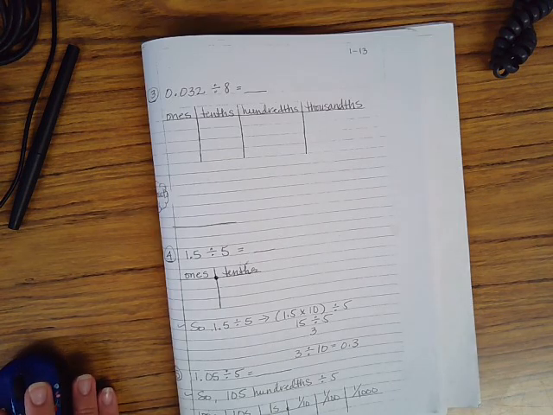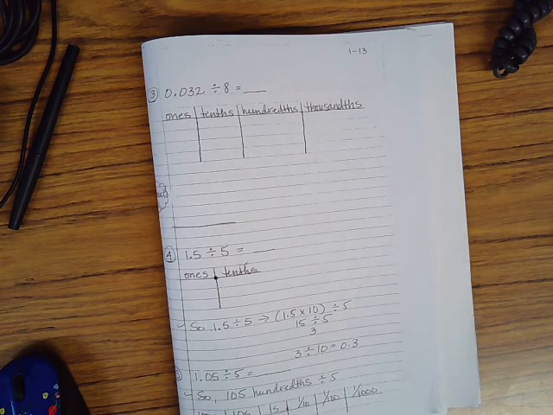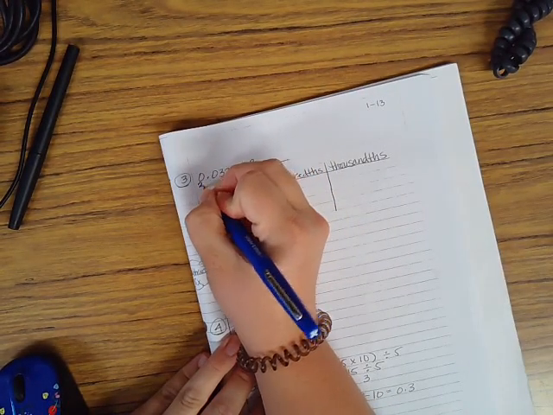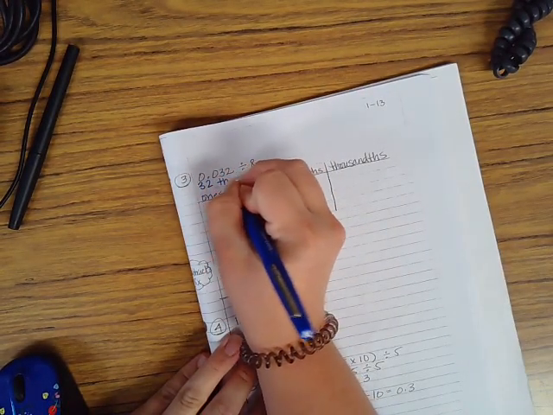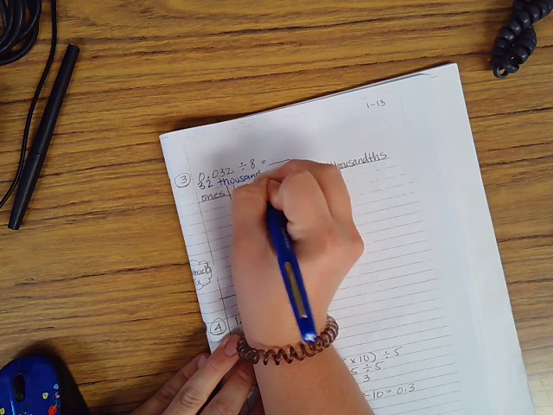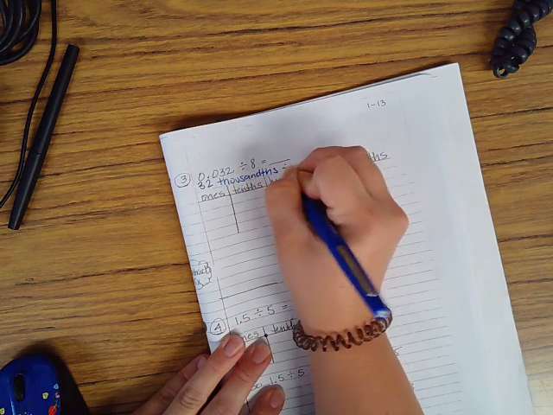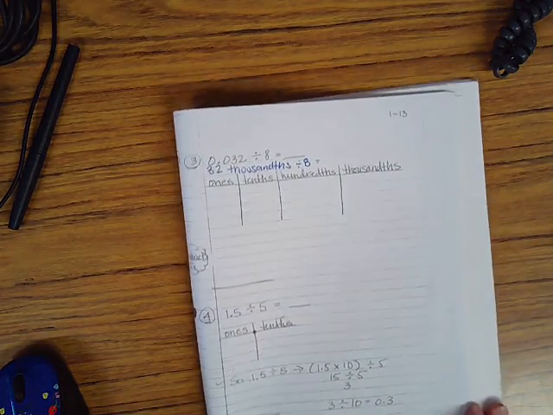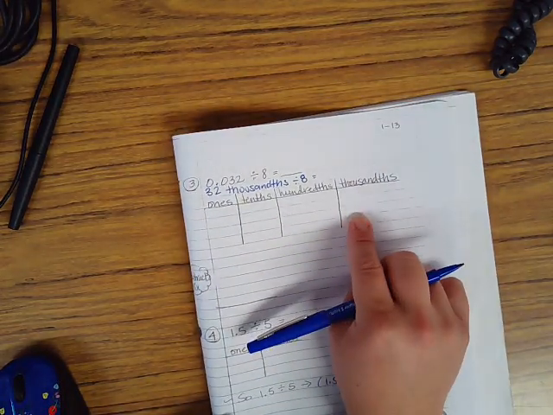All right, number 3. 0.032 divided by 8. So if we change this into unit form, it's 32 thousandths divided by 8. Okay, so I'll go into my thousandths.